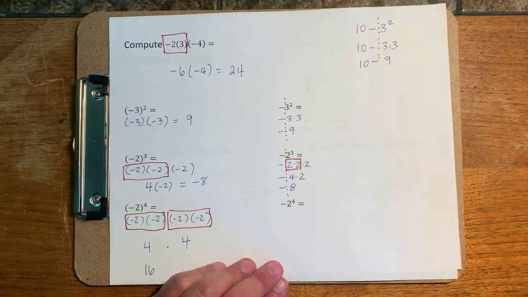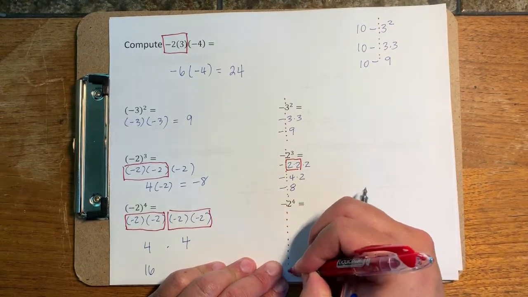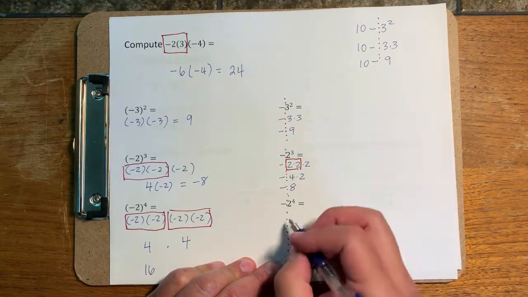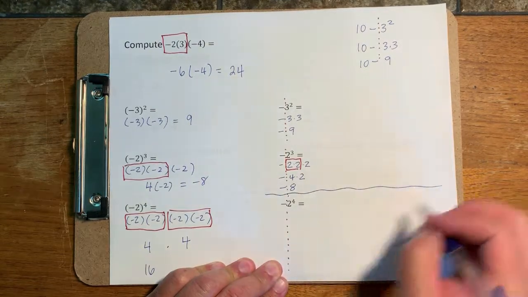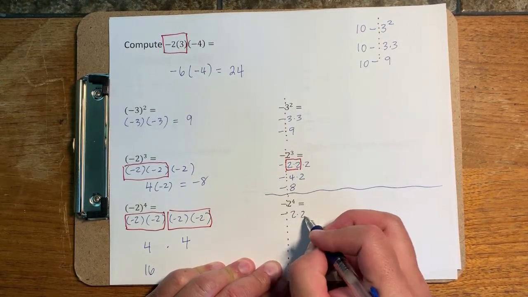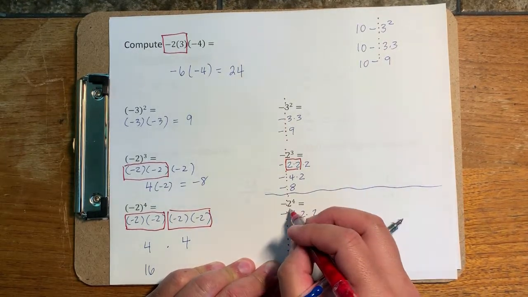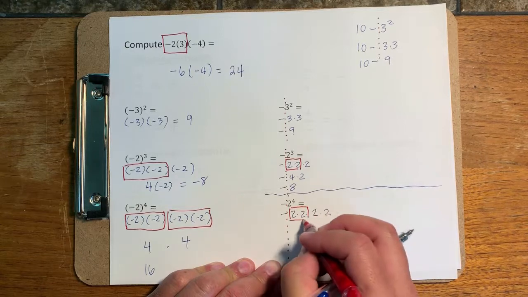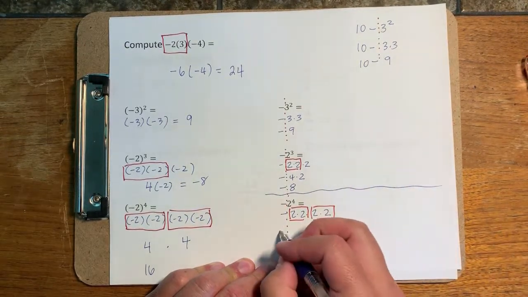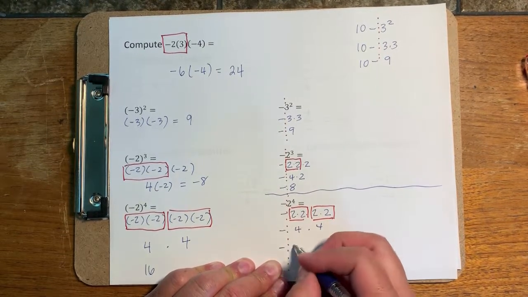Now, over here, we're going to expand that 2 four times. Now remember that negative, let me put a little line up here, is not connected to the 2. So again, we can multiply these two, multiply those two. We can get negative 4 times 4, which turns into a negative 16.